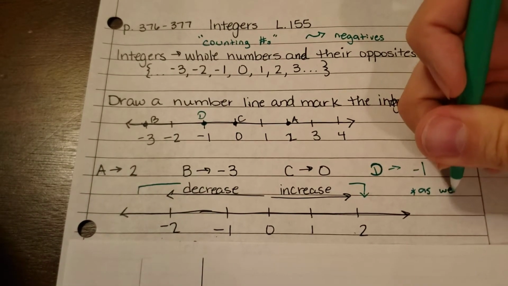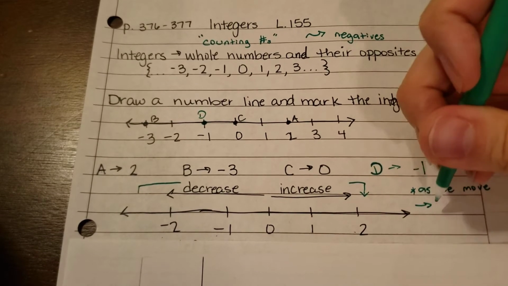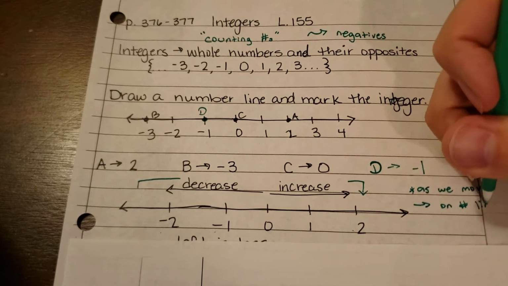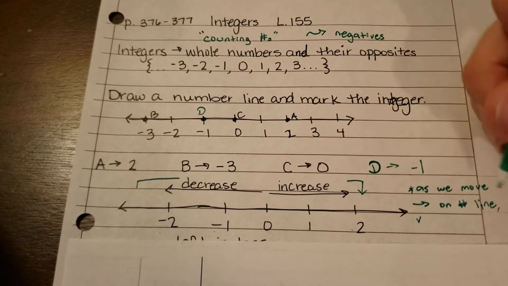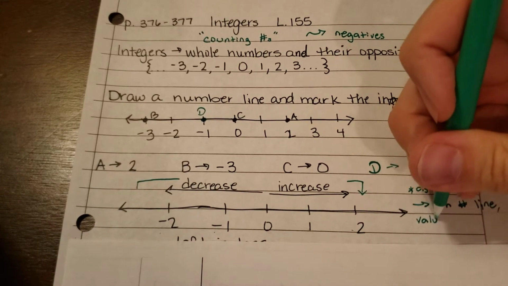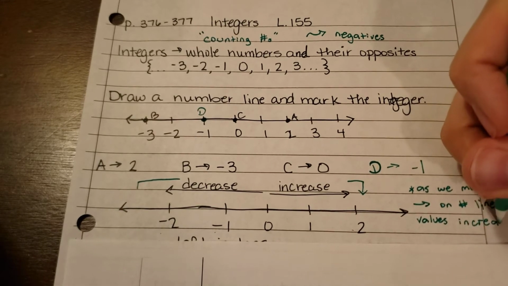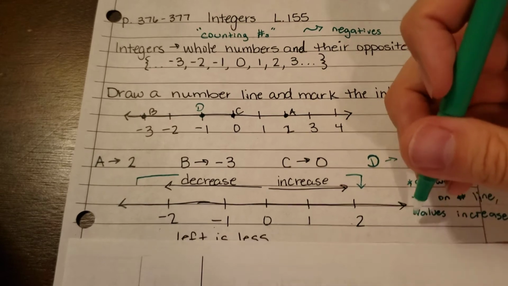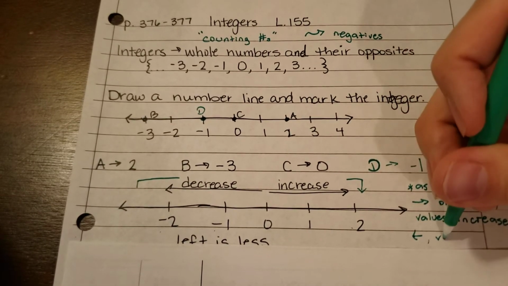As we move right on the number line, values increase. Right on the number line, values increase, or left, values decrease.